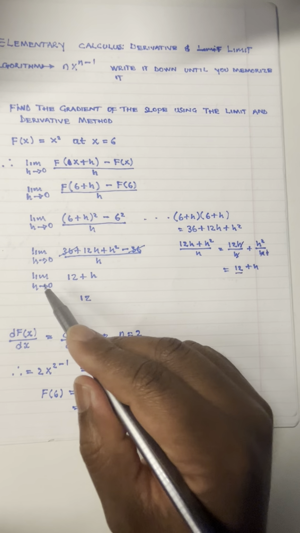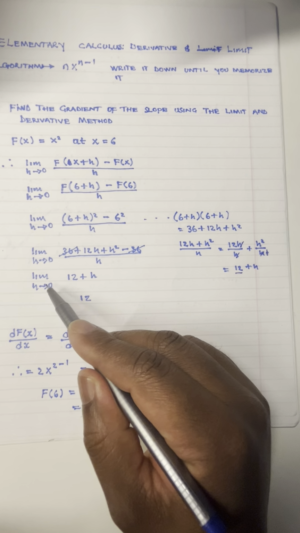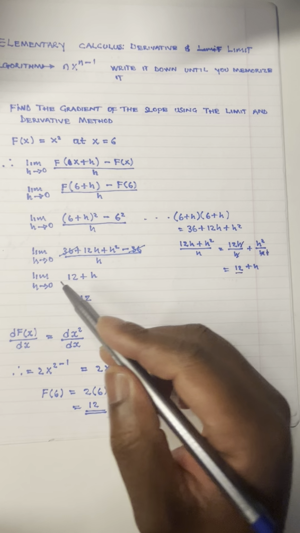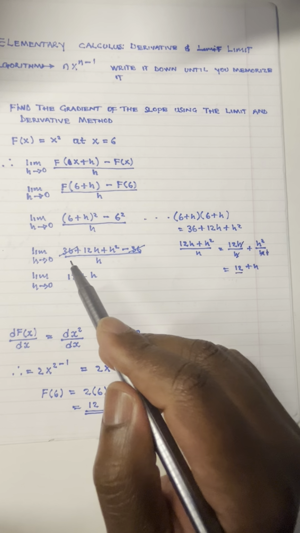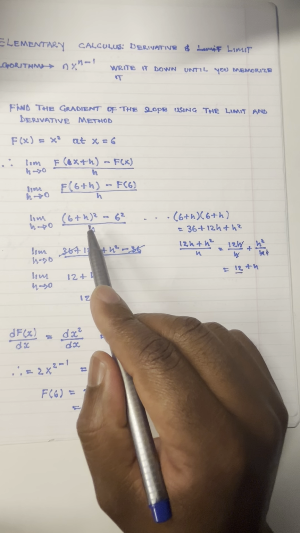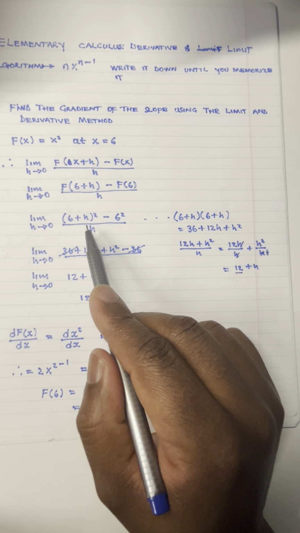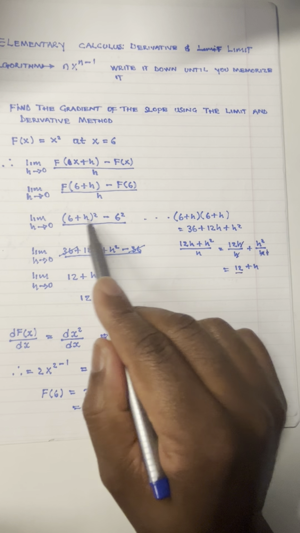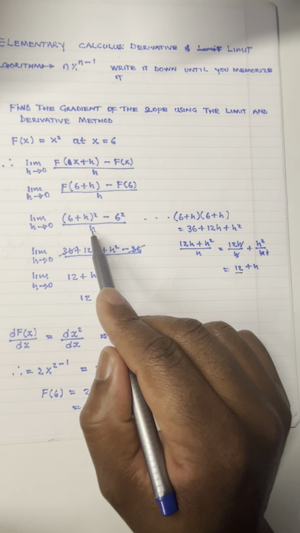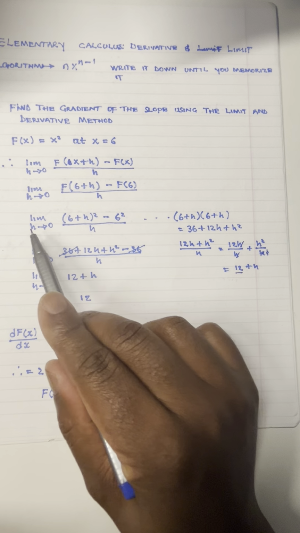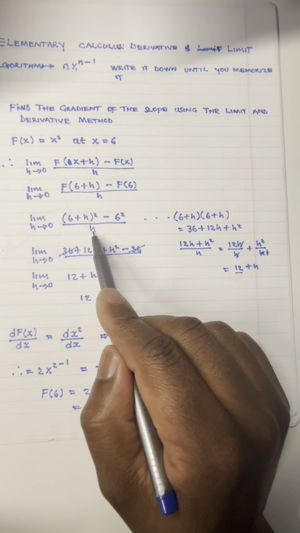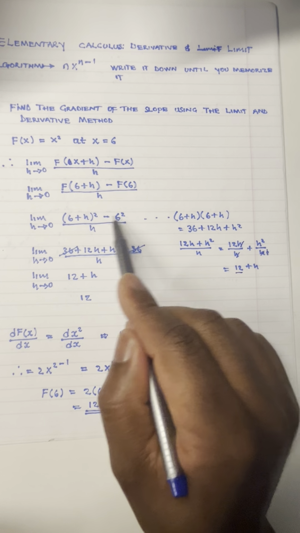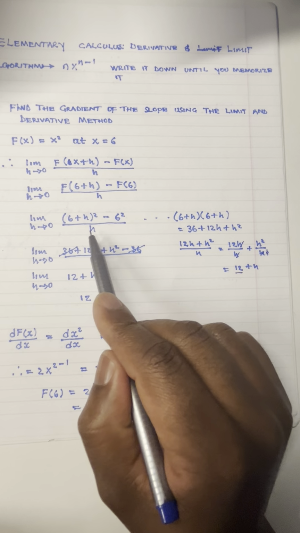So now we're taking the limit. Now is the time to take the limit, because everything else that we did was to set it up. If you take the limit from over here, you're not going to get the correct answer, because everything here will be divided by 0. If you put 0 in for h here and here, you can't have everything being divided by 0.